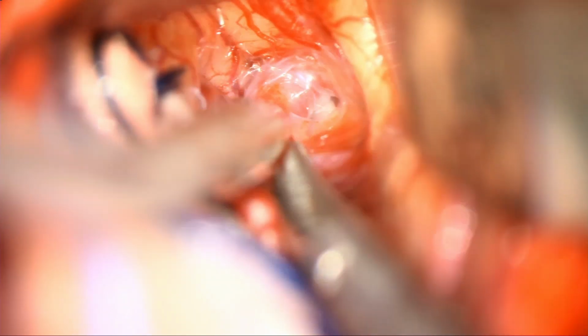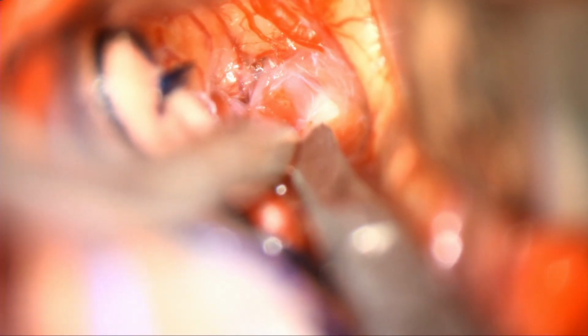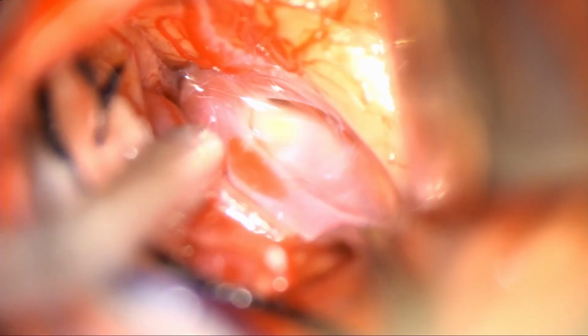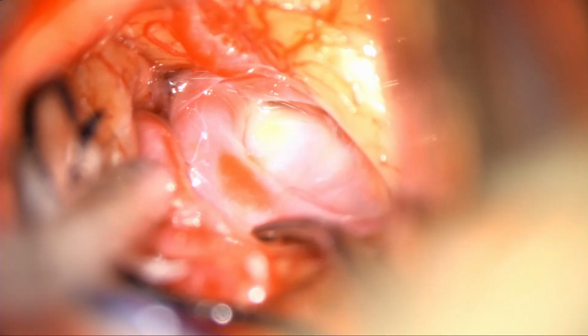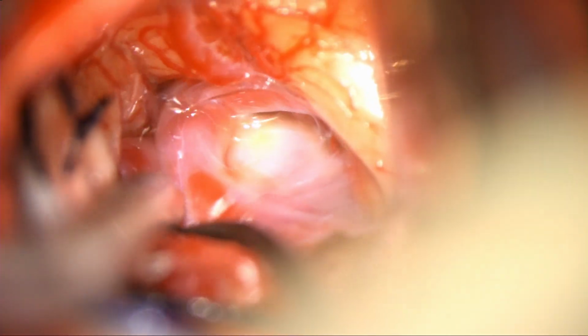As we continue to dissect, we are seeing a second bifurcation, and we are assuming that this is a bifurcation of the large anterior temporal branch. So the dissection is then continued, and we can now start to see some of the plaque in the wall of the aneurysm. And at this point, we still don't have proximal control. Therefore, we decided to separate the frontal and temporal lobe completely.